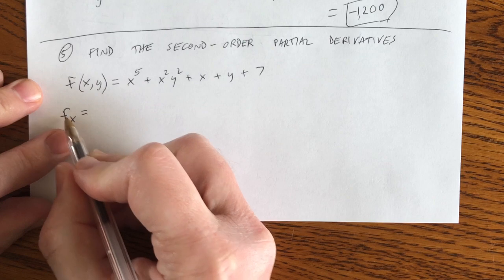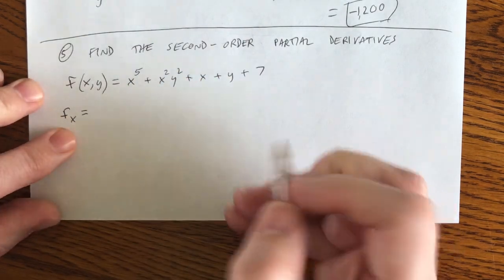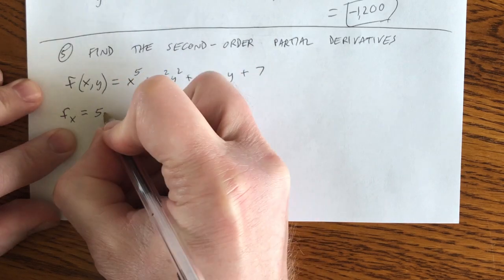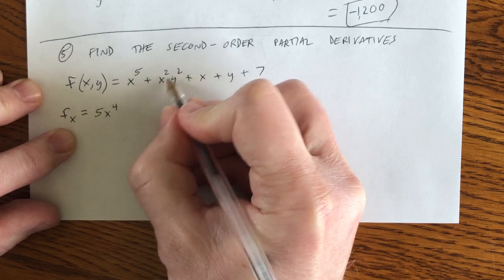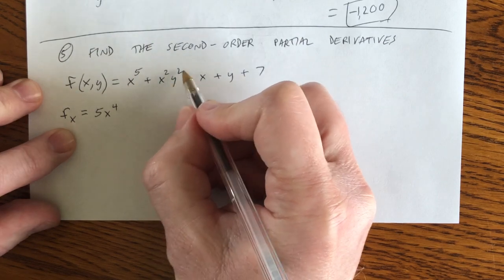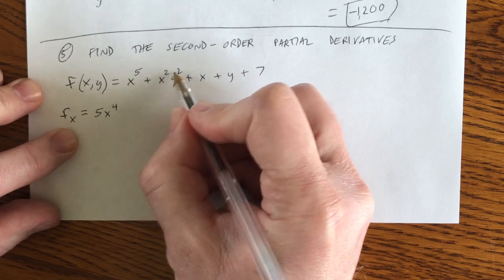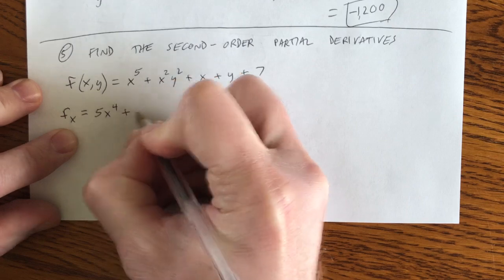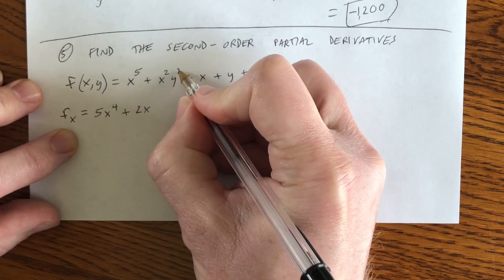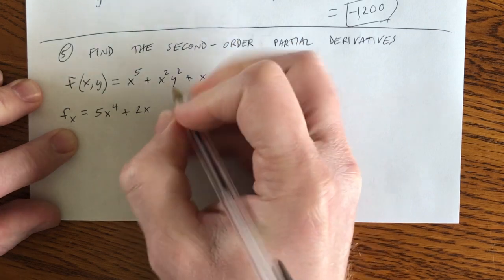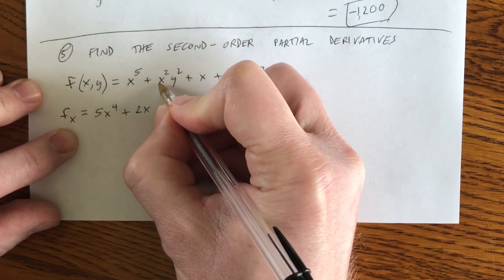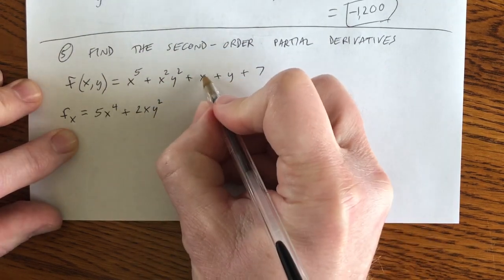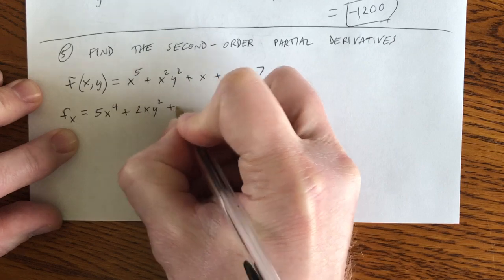So the first partial with respect to x would be what? This would be handled the same way we did months ago. So the derivative of x to the fifth is 5x to the fourth. This is new in this section, of course. So the derivative of this with respect to just x would be what? The derivative of this component, which would be 2x. And then you keep this part the same. You're holding this as a constant. So because this is being multiplied by an x component, it's going to remain. There it is. All right, this term, the derivative of x, is just 1.